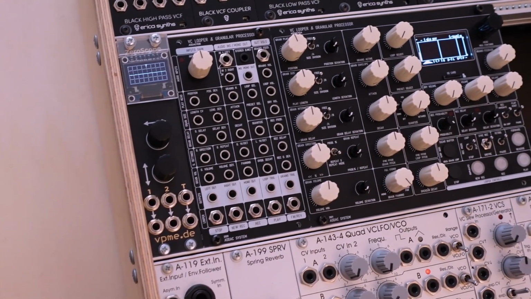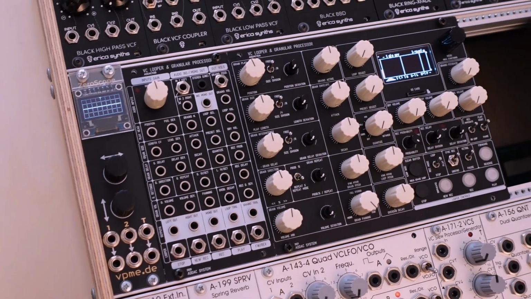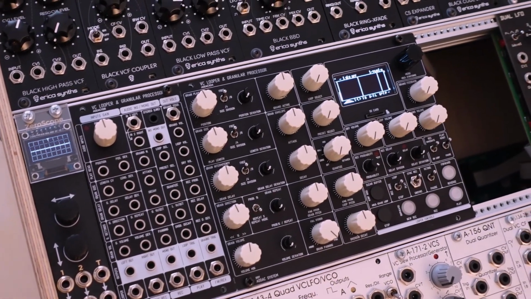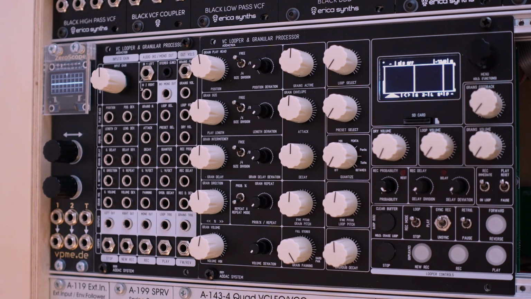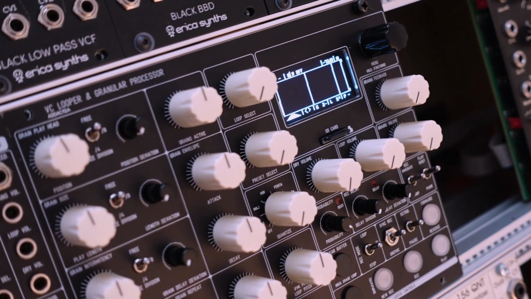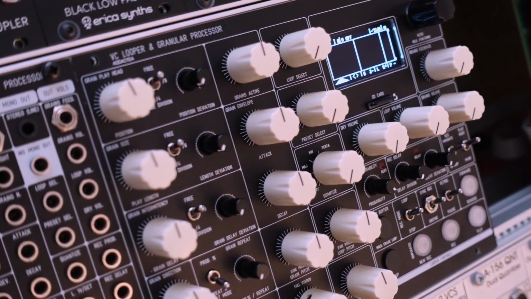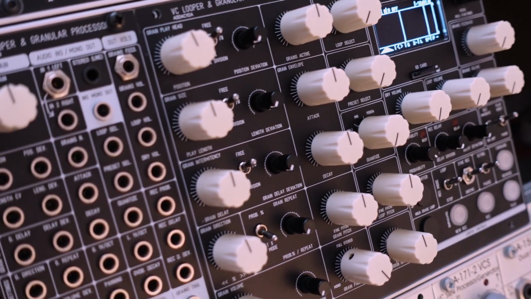As you can tell from just looking at the module, it offers a lot of hands-on and CV control over its features. Once you understand the basic principles and layout though, everything starts making sense, and you'll quickly get lost in ways to make and alter new sounds.